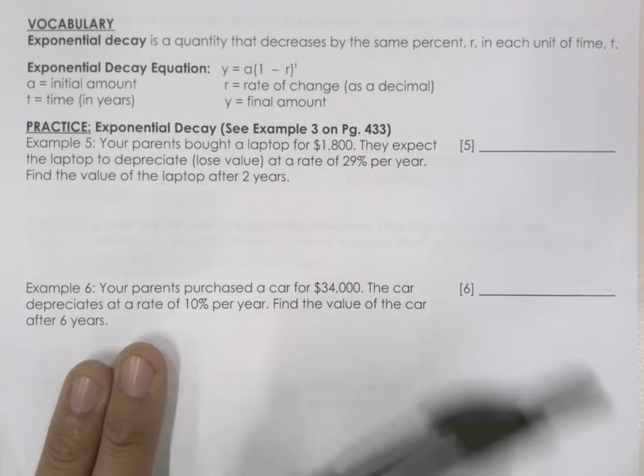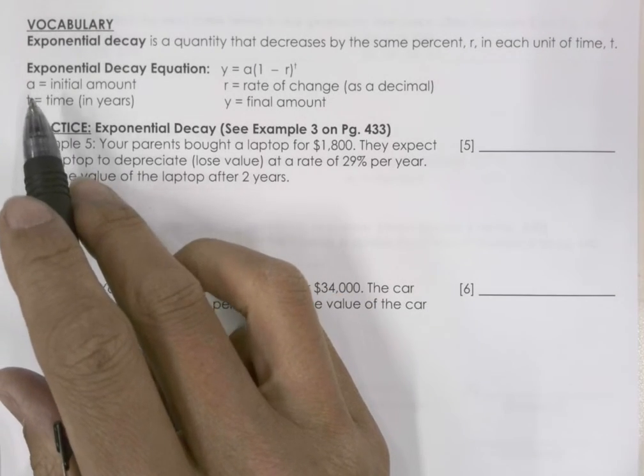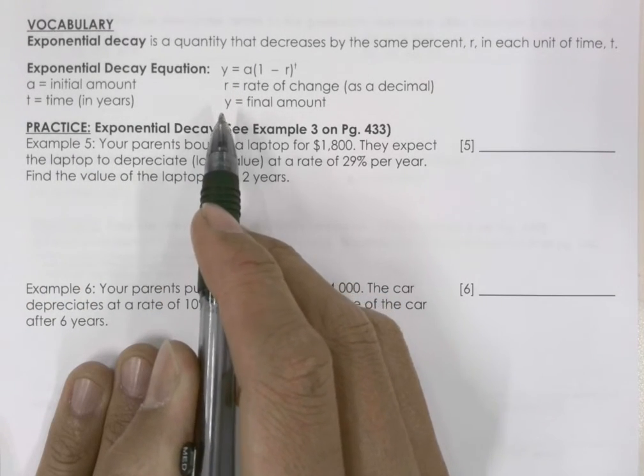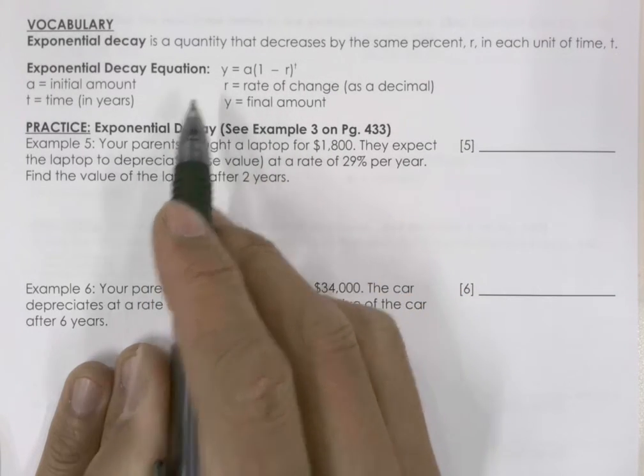So to solve exponential decay problems, we're going to identify a, t, and r, and we are going to substitute into this equation here to figure out the final amount y.